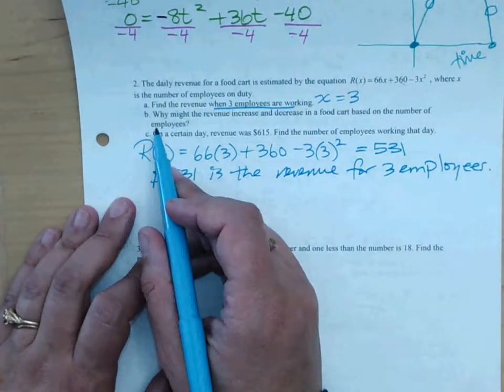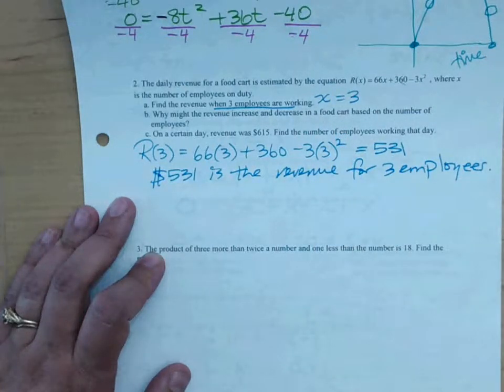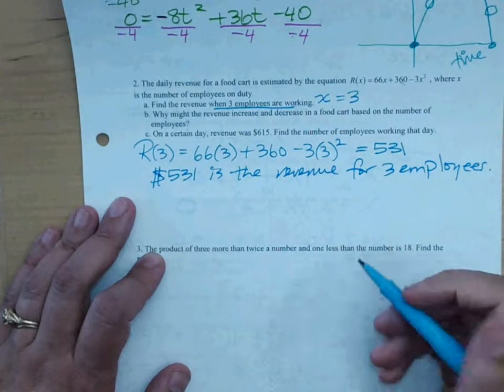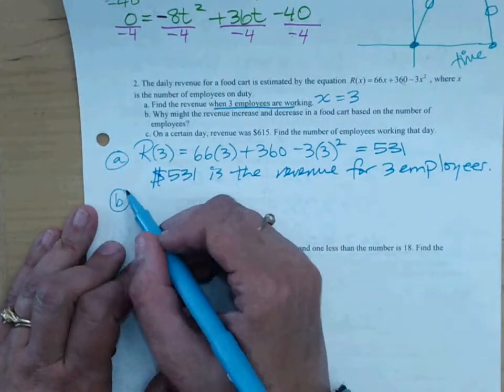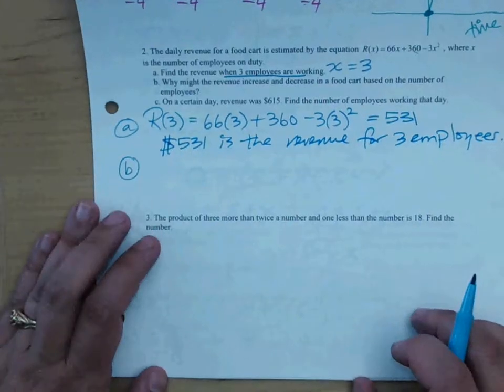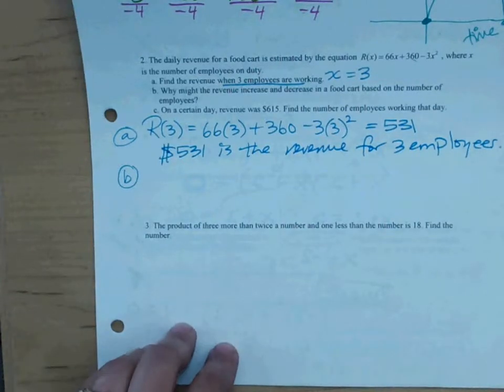Why might the revenue increase or decrease in the food cart based on the number of employees? What do you think about that? Oh, right, so that's a good point. Fewer employees means you can serve fewer customers. So some people might leave. The line is too long, right? But then you might also, and actually this comes back to the idea of the graph of the quadratic.